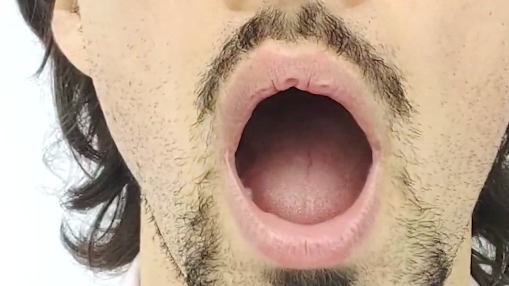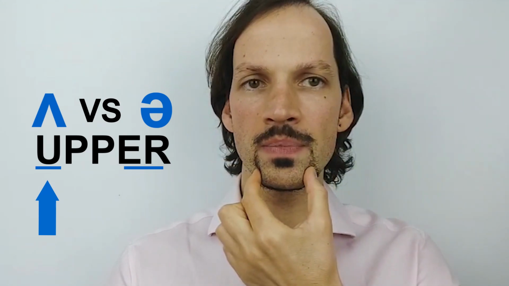Now if I put that back into the word upper, upper, upper, upper. Okay, it's as simple as that. You should have been able to see there that for the first syllable, my mouth came down lower and it was more stressed, it was produced with more force, and the schwa didn't come down as far and it was much less stressed.